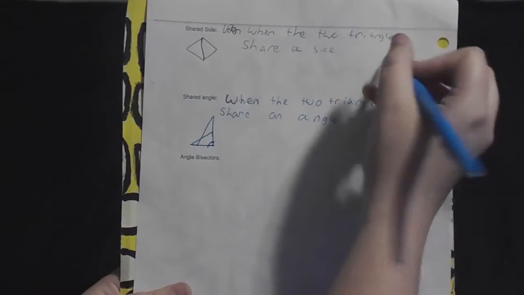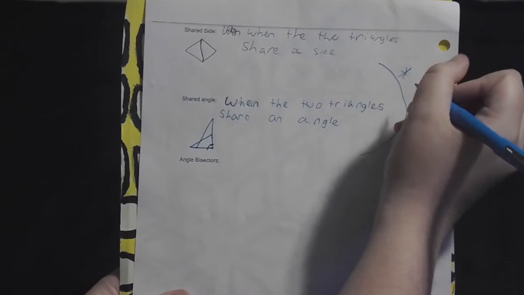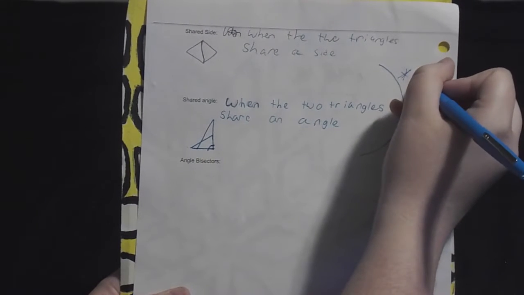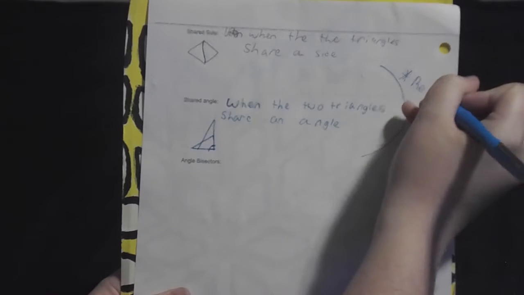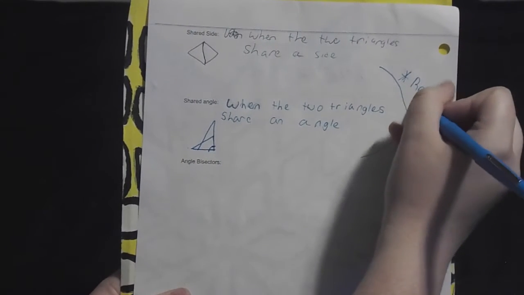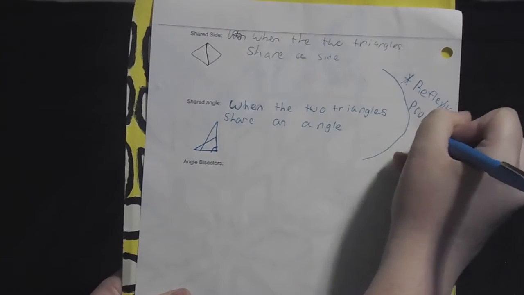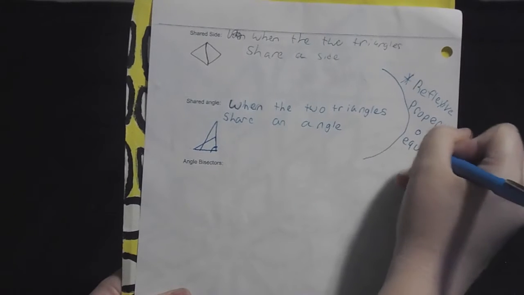So, for both of these, the proper name of it is called the reflexive property of equality.